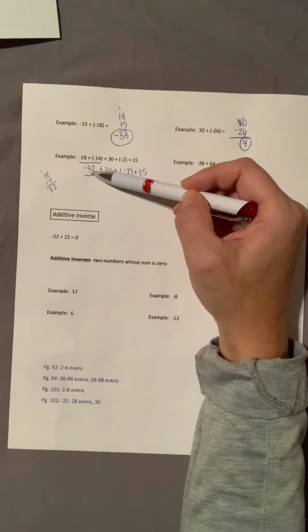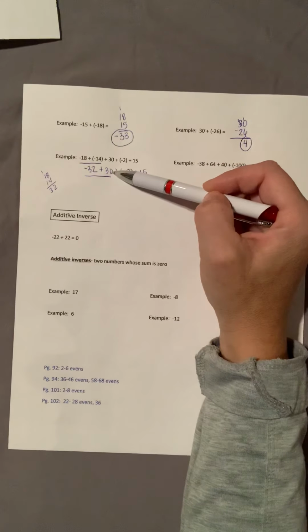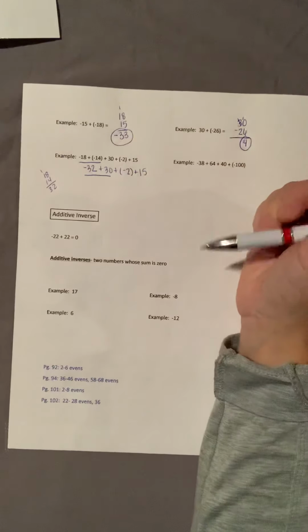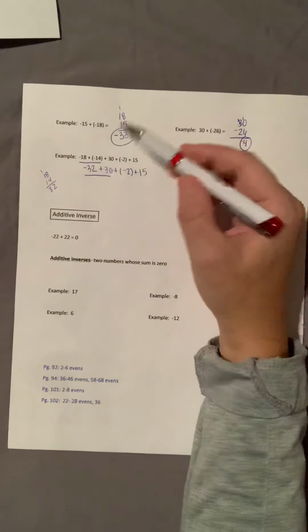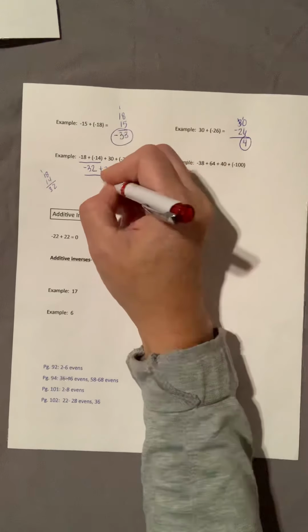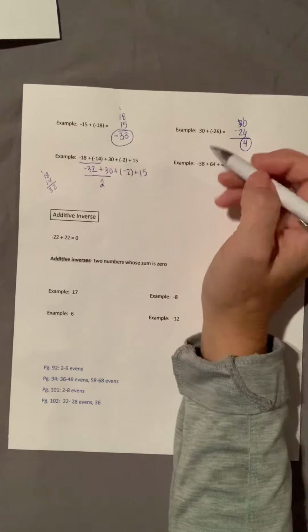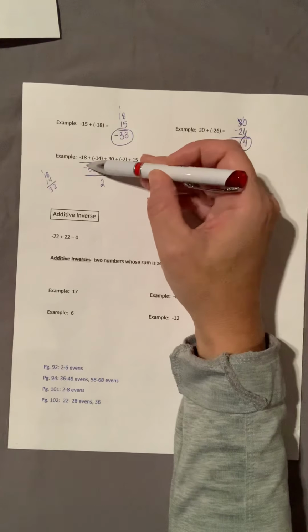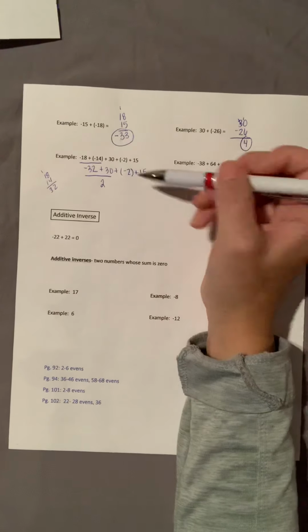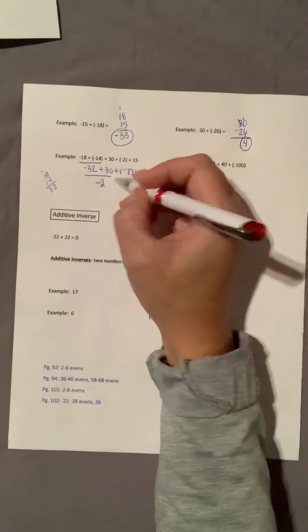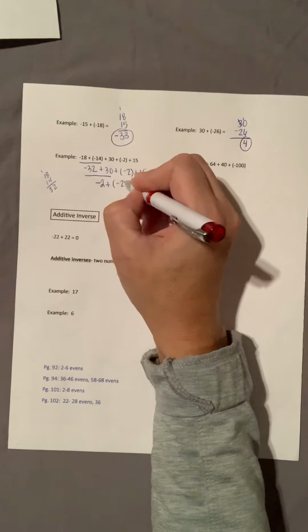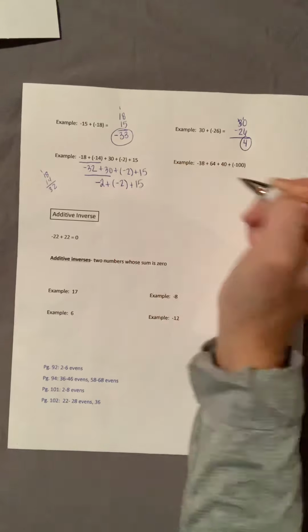Now I have a negative and a positive. Negative and a positive is one of each. So when you have 2 different signs, we subtract. 32 minus 30 is 2. And then you look at your positive version of that and your positive version of that. 32 is bigger, it's negative, so it's a negative 2. Just bringing down what I haven't used yet.